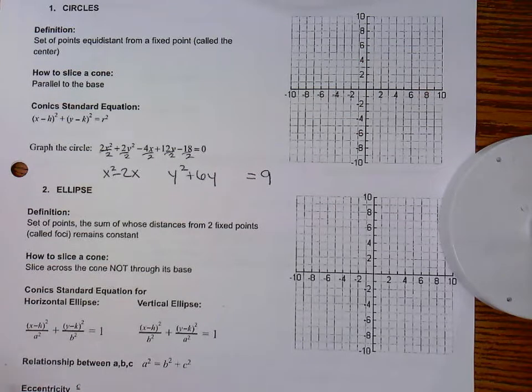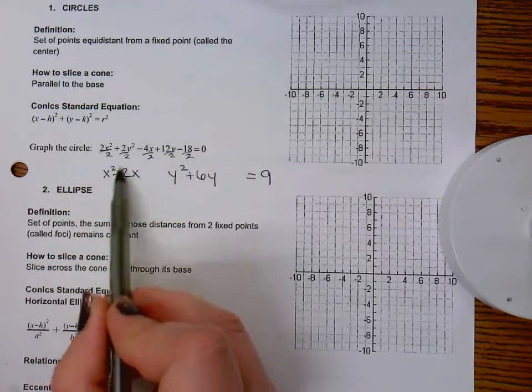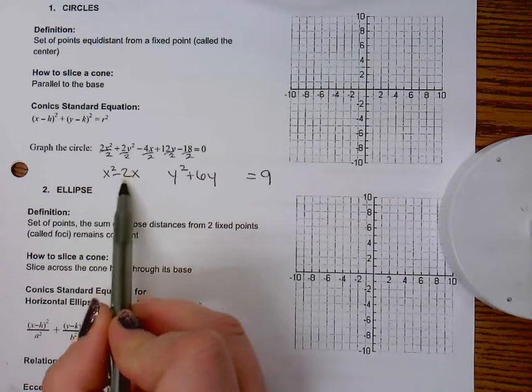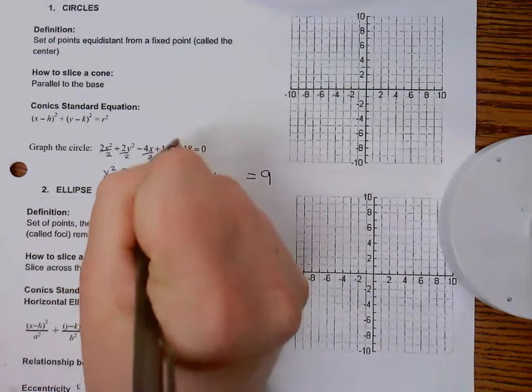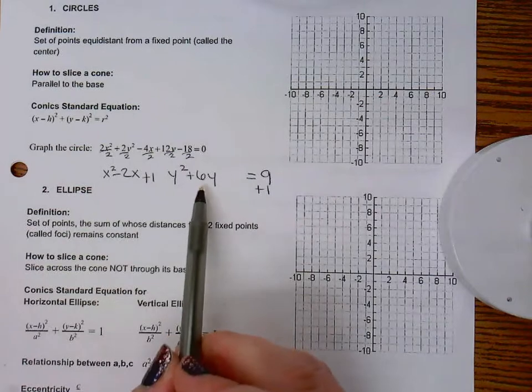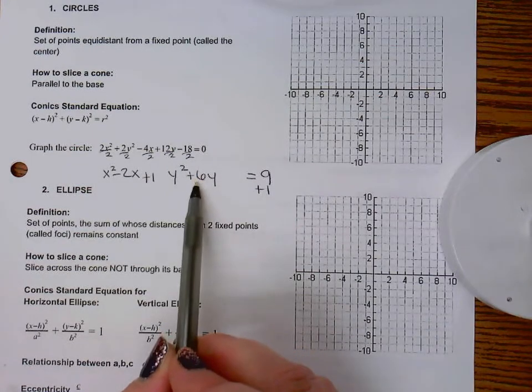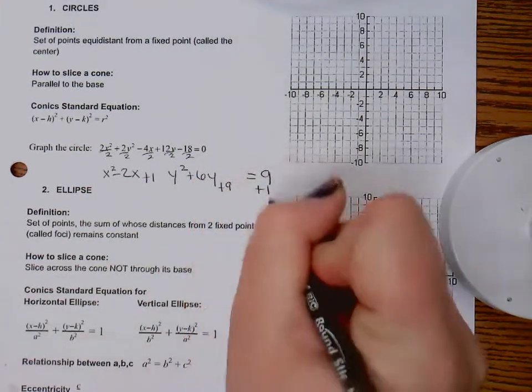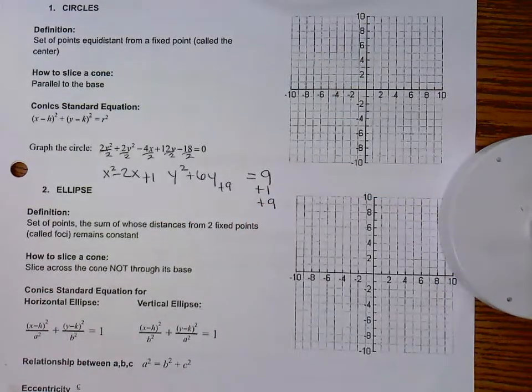To complete the square, you cut the b value in half, so that'd be negative 1, and then you square it. So add 1 to both sides of the equation. Cut 6 in half, so that's 3. 3 squared is 9, so also add 9 to both sides of the equation.